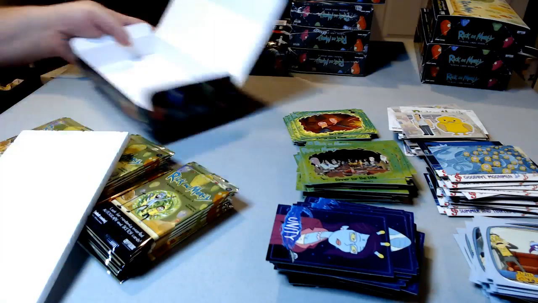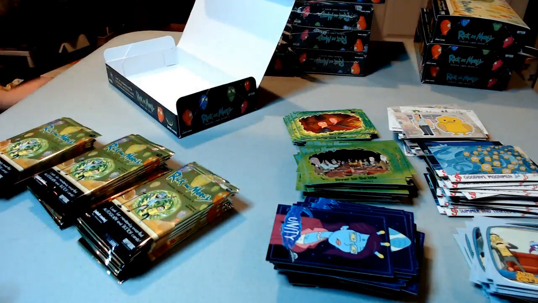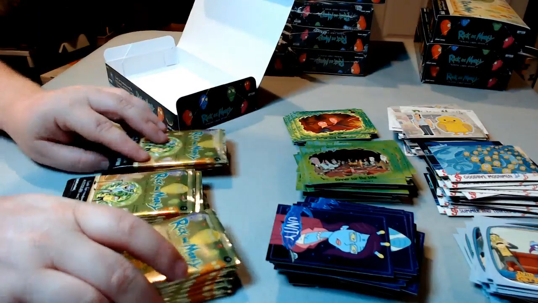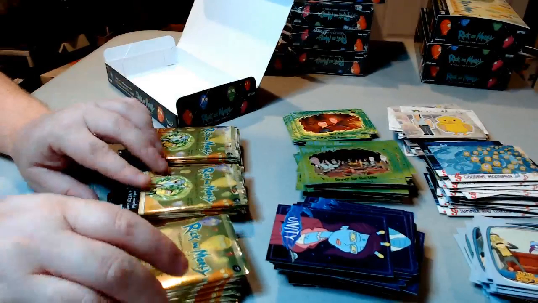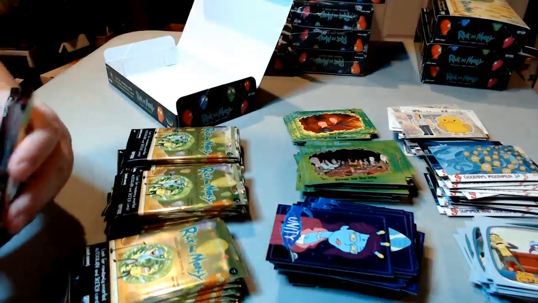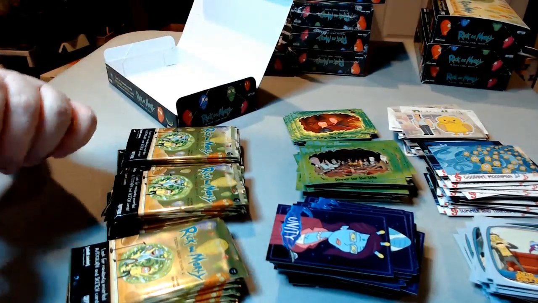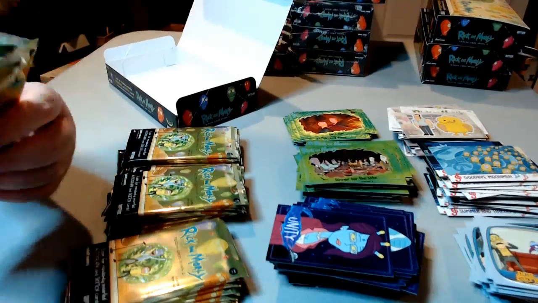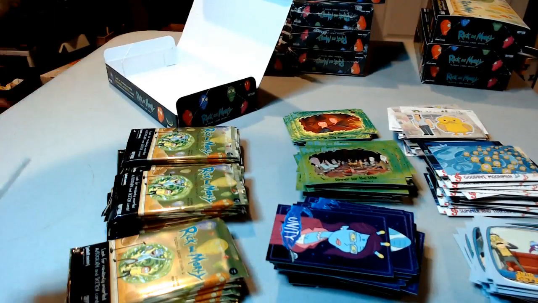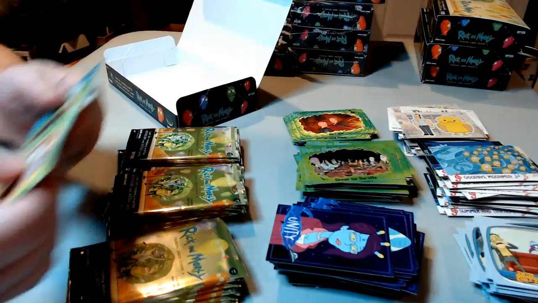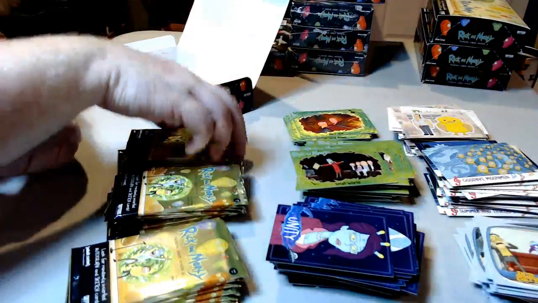I mean, the value in what they had in there, the autographs and everything. But I guess the fact that we pulled the two best cards in the set in the same case gives you a good feeling about the product.